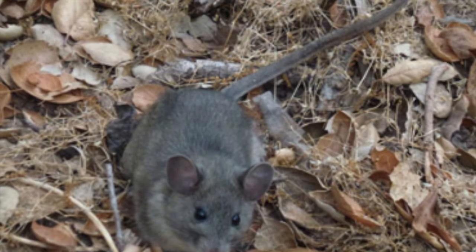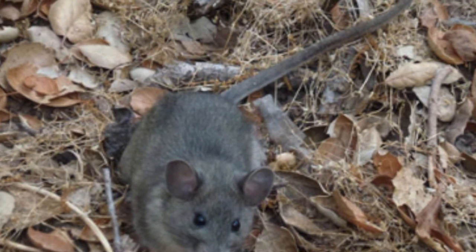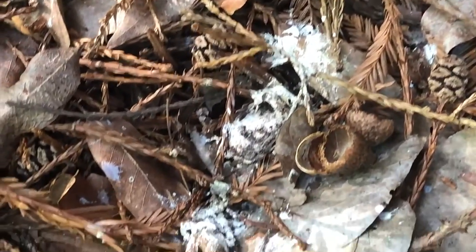And here is another way to find where the owls are hanging out. An owl sat on a branch right above this, and this is called whitewash. It is basically owl scat.